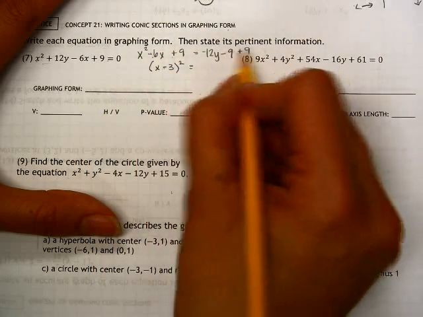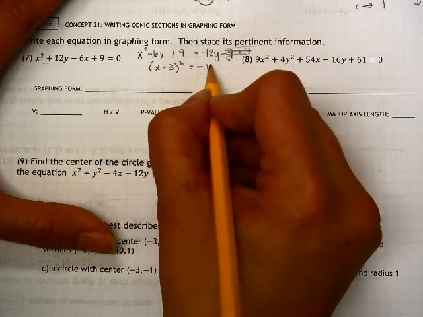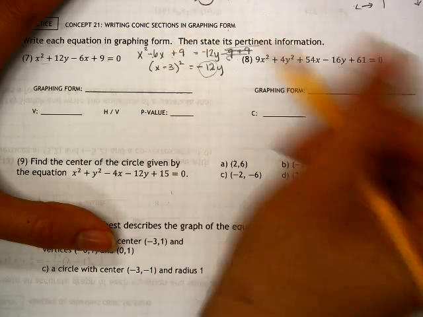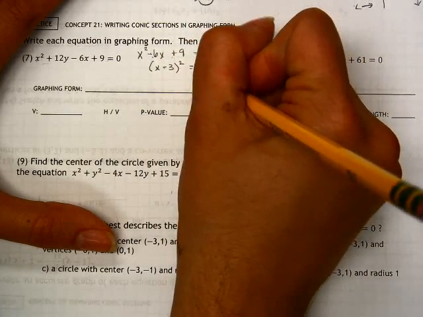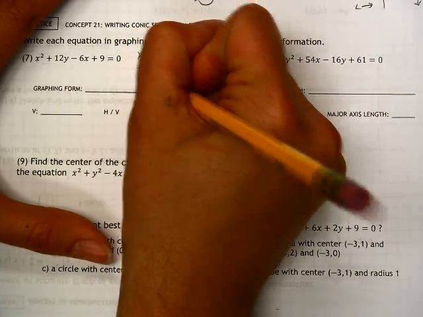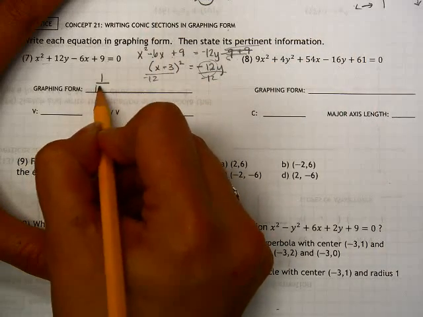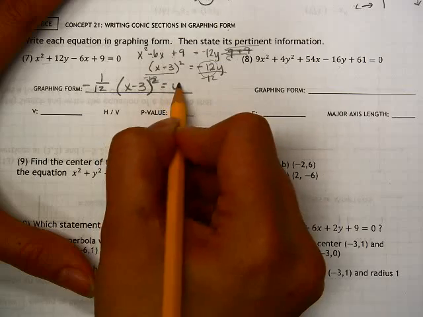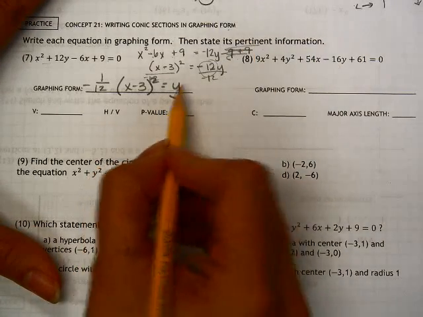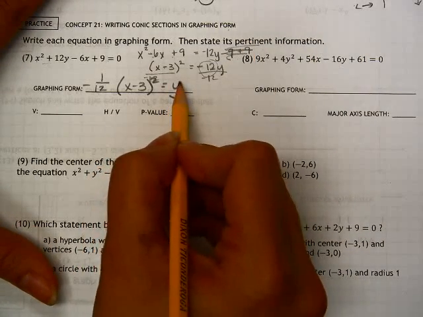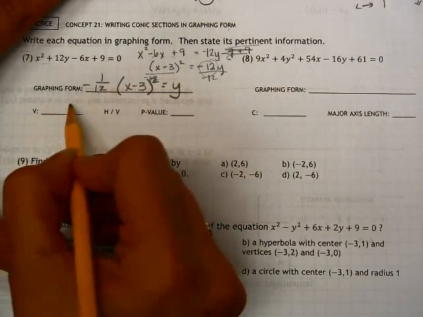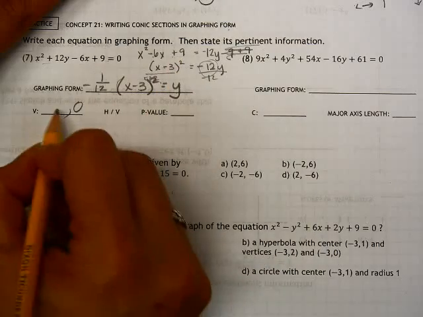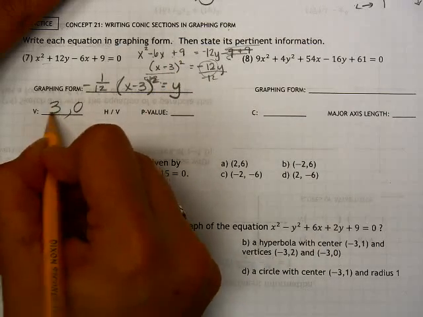And then over here I want to simplify this. Those cancel out. I'm left with negative 12y. So I do need to have this term with my squared term. So I'm going to divide by negative 12. So I'm going to have negative 1/12 times (x minus 3) squared equals y. So my vertex is what's opposite, what's with the y, which is nothing, so it's just 0, and then the opposite of what's inside squared with the x, which is a positive 3.